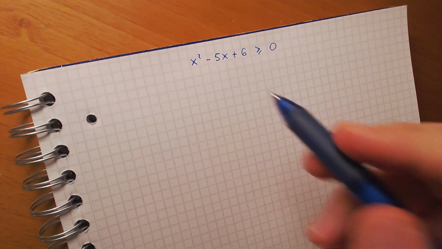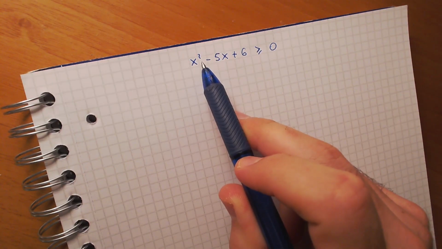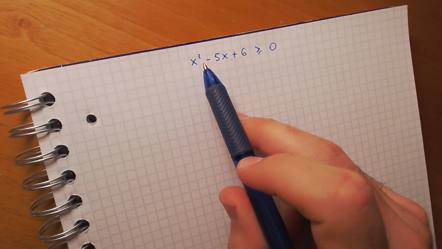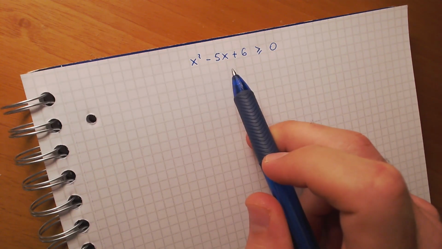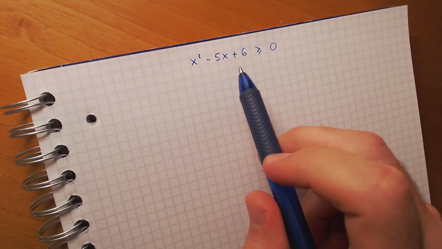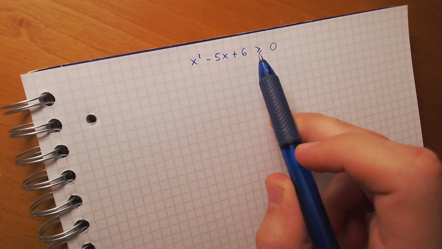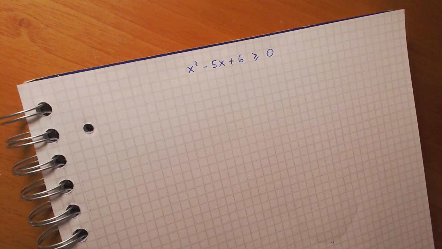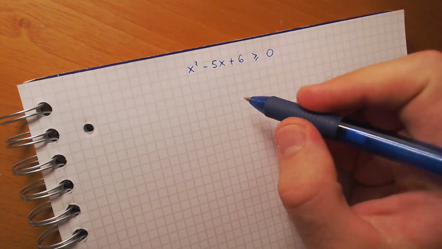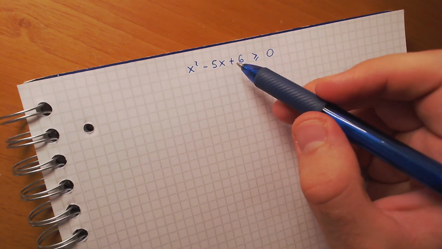We have a second order polynomial because we have here x squared, and the idea here is to find the values of x such that this polynomial is, as we said, greater than or equal to 0. So first of all, we need to factor the polynomial, and we already know how to factor a polynomial of this kind.